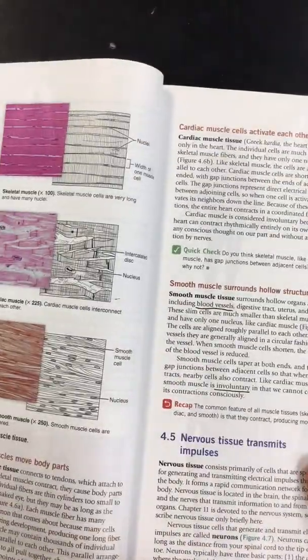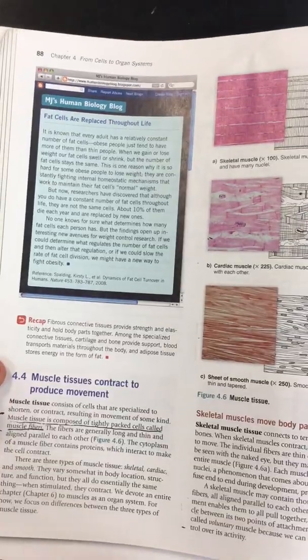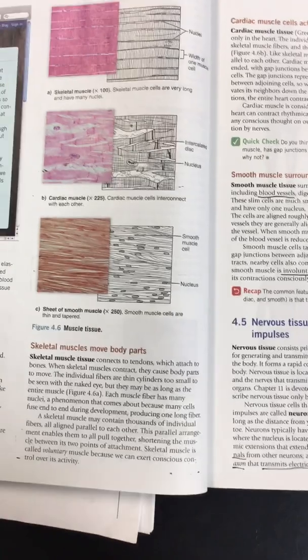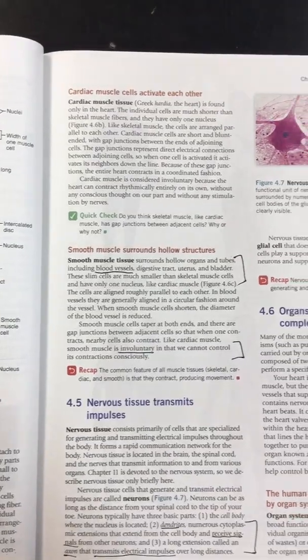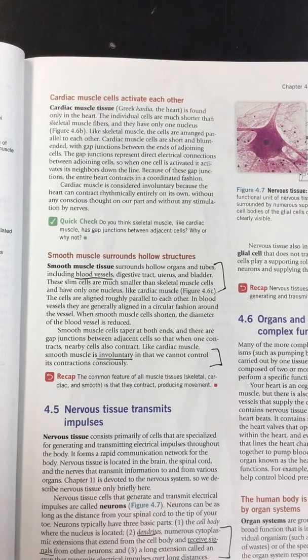Moving on to 88. We're really low on time here. It's not good. 88. Muscle tissues. Make sure you're familiar with muscle fibers. The 3 different kinds: skeletal, smooth, cardiac. Right here, I kind of noted a couple pieces in the smooth muscle. Make sure you're familiar with how they're powered.